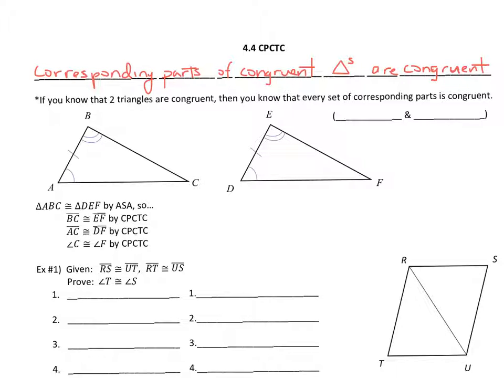So if you know that two triangles are congruent, then you know that every set of corresponding parts is congruent. That means all of their sides and all of their angles will be congruent. So if you think about it in terms of this picture, you have angle, side, angle with angle, side, angle, right? So I know this to be true.